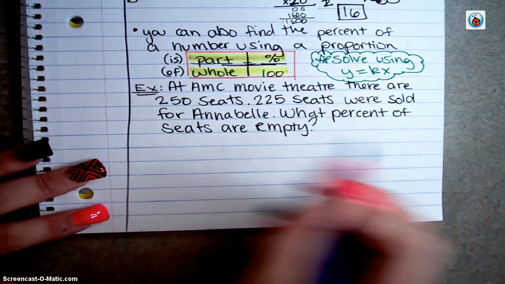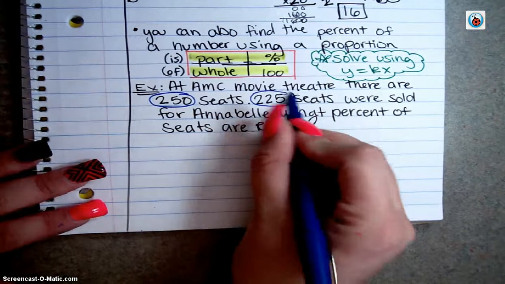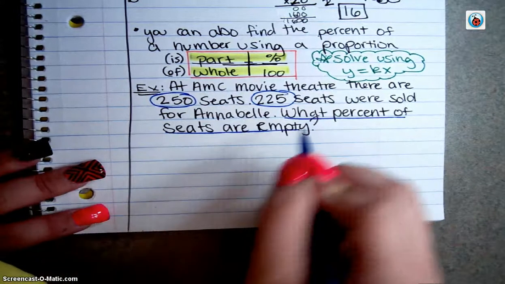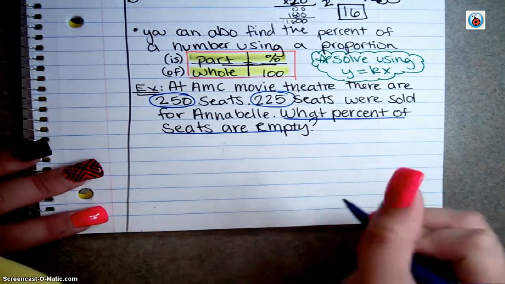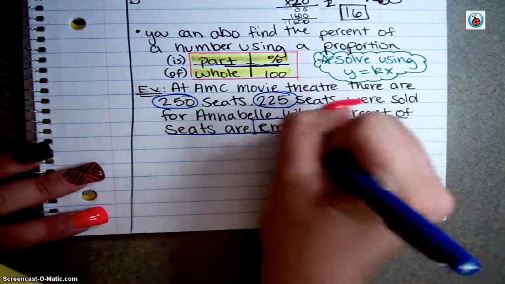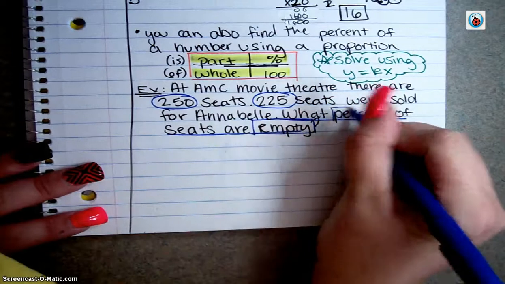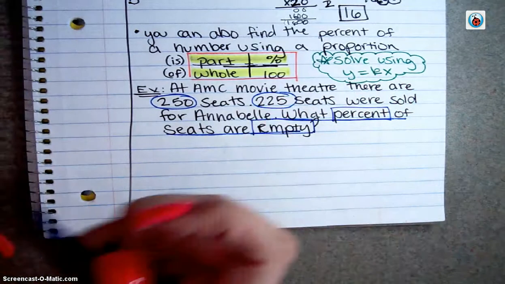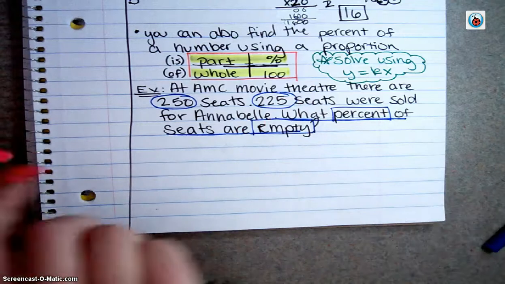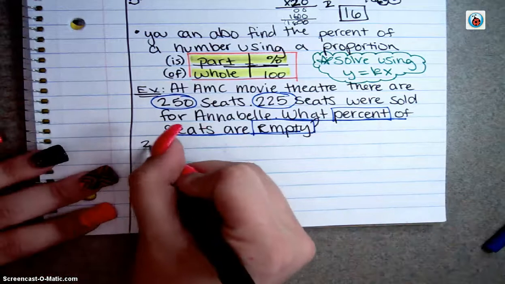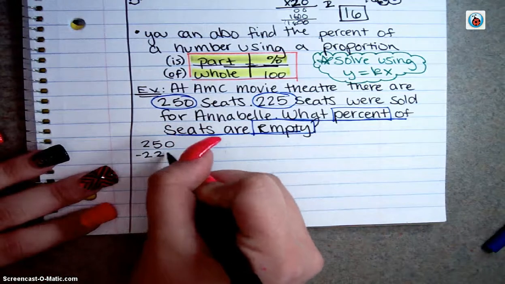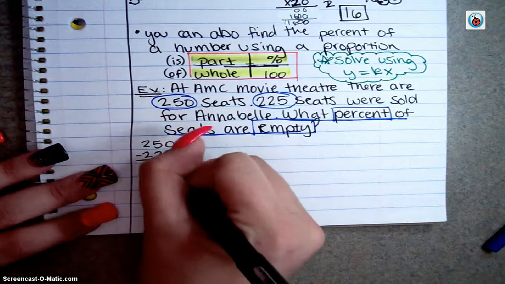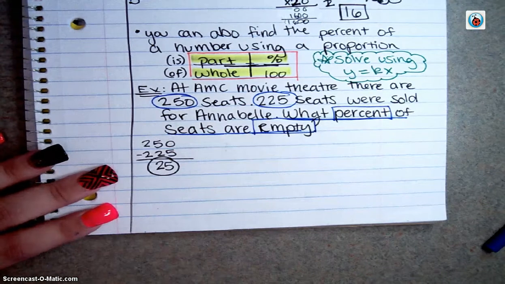For our Gator strategies, I'm going to circle the given numbers, underline the question, and box in my ratio words. I'm looking for the seats that are empty, and I know I'm looking for a percent. If 225 seats were sold and I want to know how many were empty, I'm going to take the total and subtract the number of seats that were sold. When I subtract 250 minus 225, that means there were 25 seats empty.